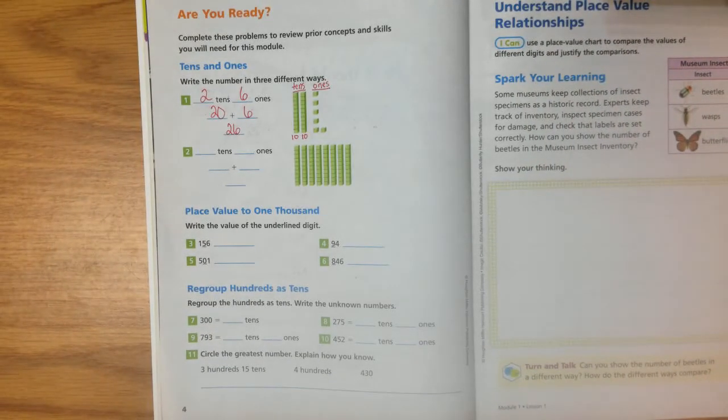Then when I add 20 plus 6, I get 26. Oops, sorry, that keeps focusing badly. I apologize.